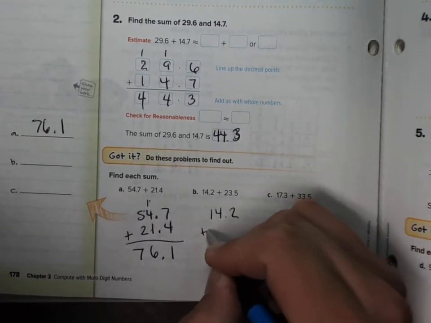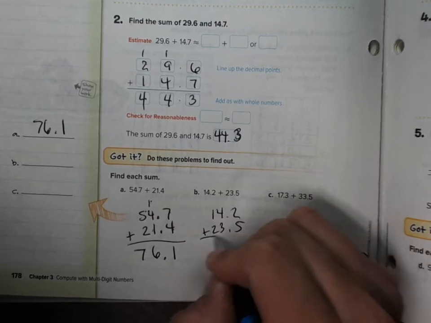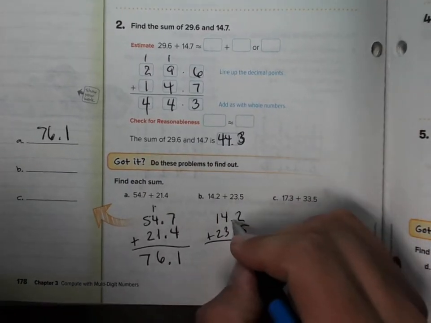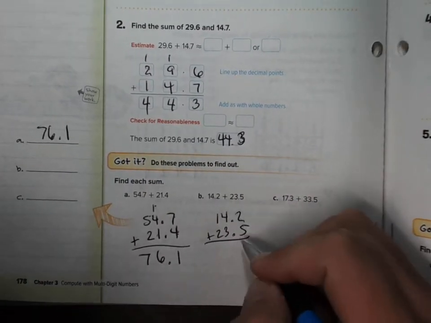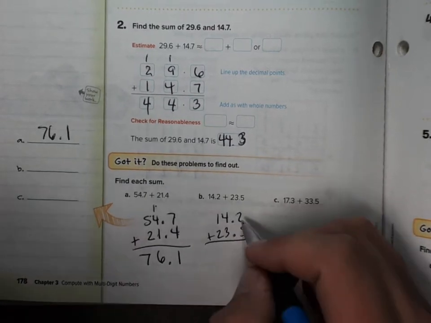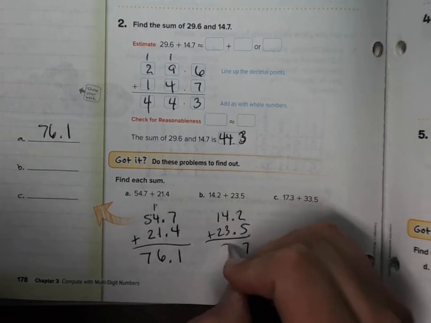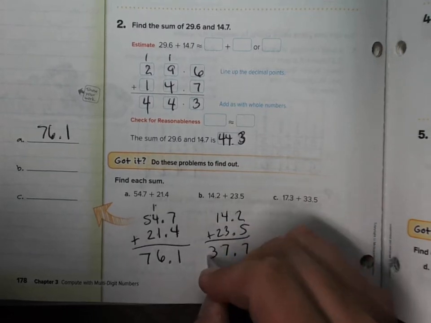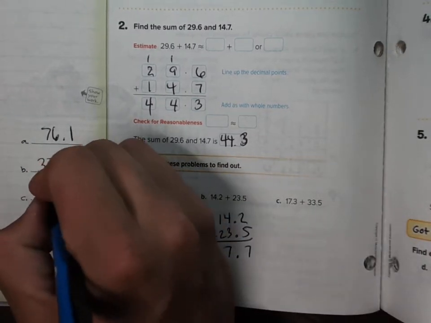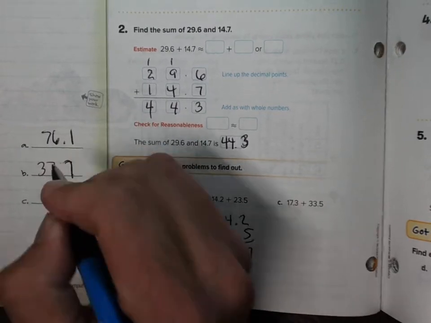Alright, letter B. 14.2 plus 23.5. So I line my decimal points up. Now I can add the same numbers in the same position. So 2 plus 5, 7. Bring down my decimal. 4 plus 3, 7. 1 plus 2, 3. So that would be 37 7/10.